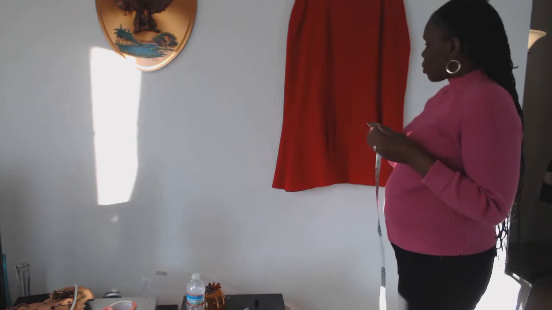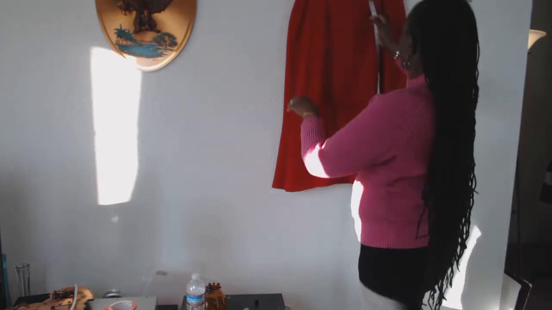Oh no, I have one more plus size skirt for you guys. And yes, we are getting towards the end of this video. I just wanted to make sure that I'm so thorough with this. So moving on, I have one more plus size skirt to show you. We're going to measure here.